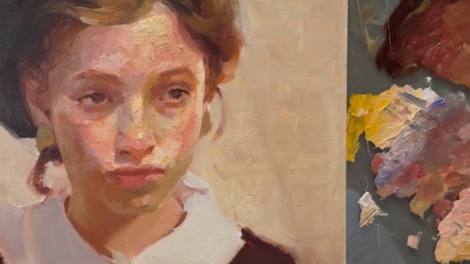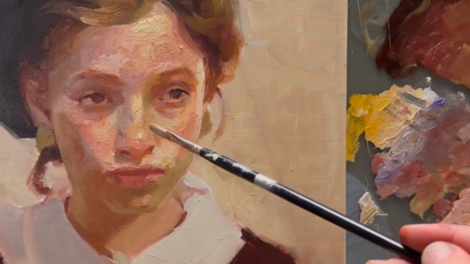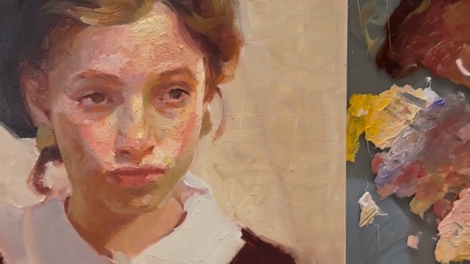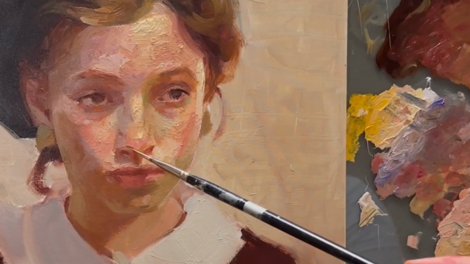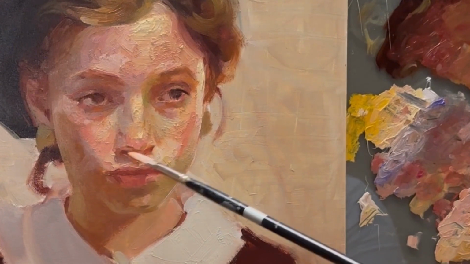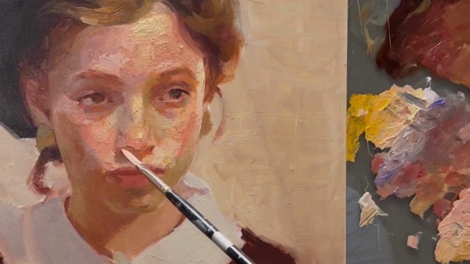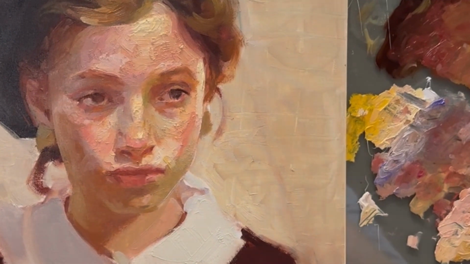We can try to put them with our palette knife. So I added a little bit of darkness, but now I just need to bring it so it's not a line.